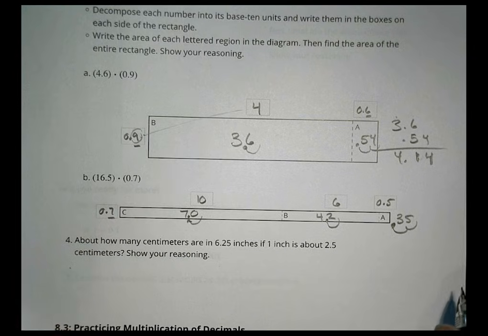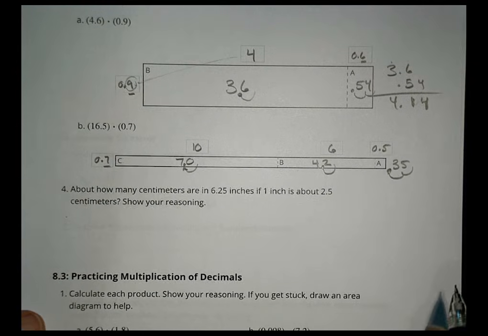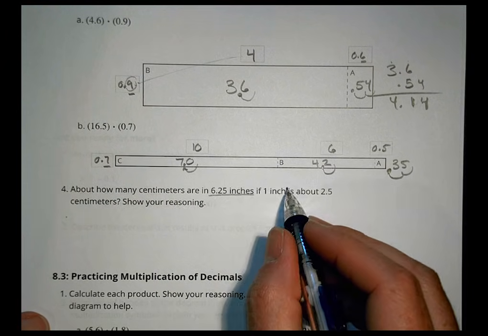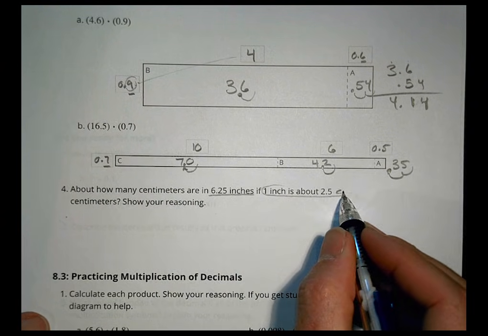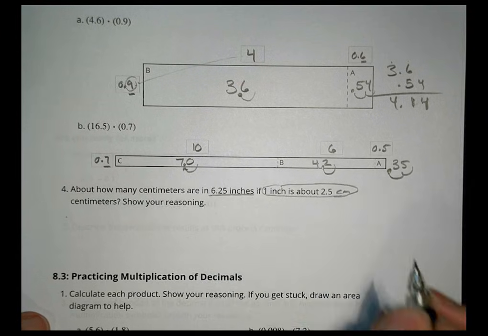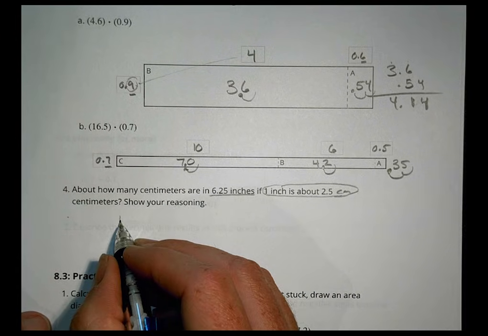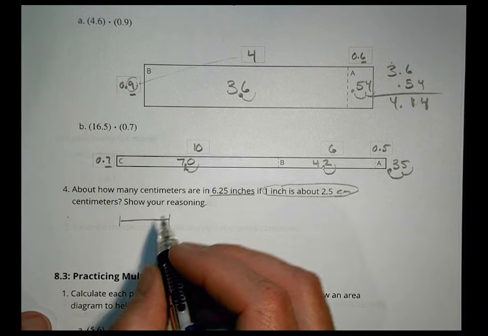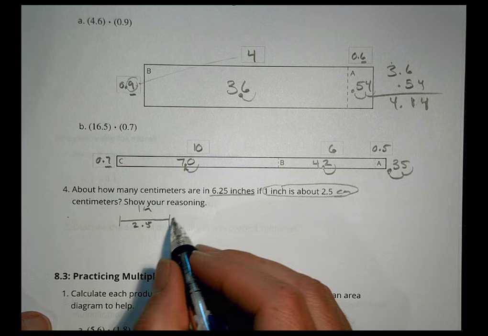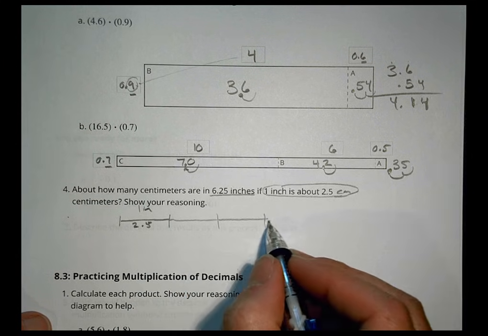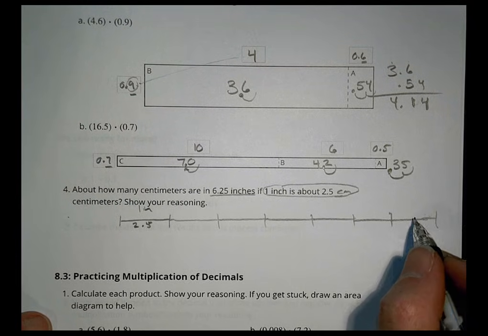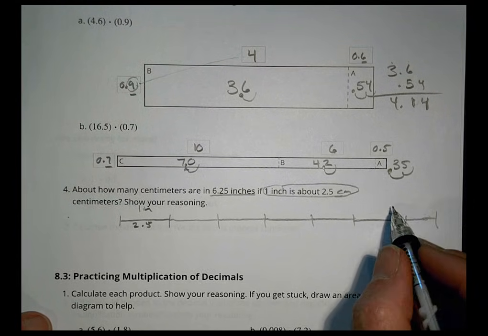All right, number 4. About how many centimeters are in 6.25 inches if 1 inch is about 2.5 centimeters? Okay, so if in every inch you have 2.5 centimeters, so say this is an inch, right? If this is an inch, then in that 1 inch, it's the same as 2.5 centimeters. So if I end up with 1, 2, 3, 4, 5, 6, and then not all of 7, but this much, a quarter of it, 6.25 inches.